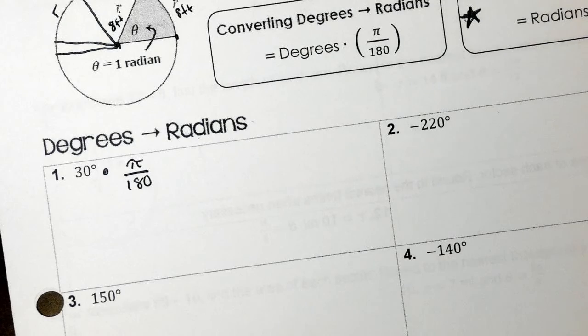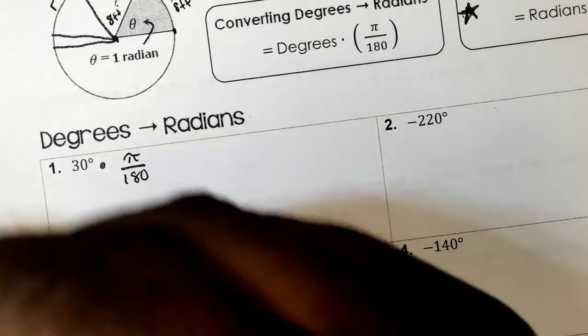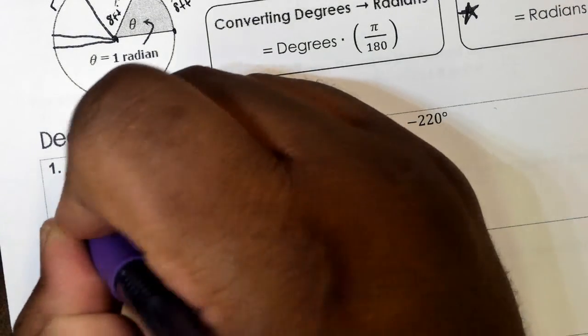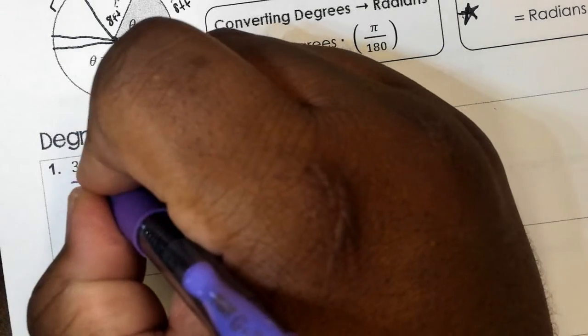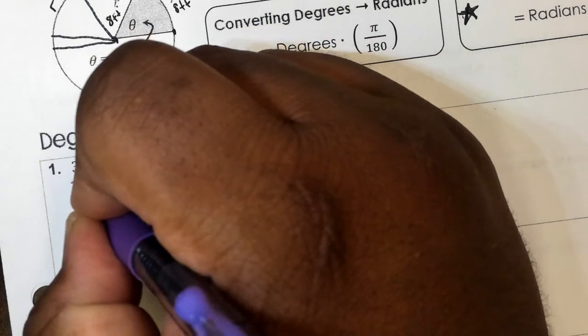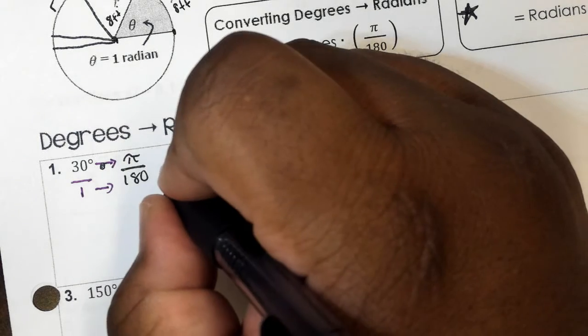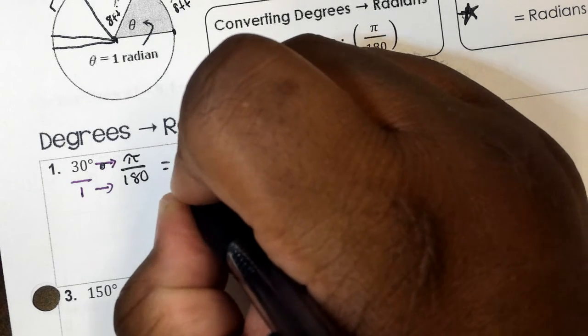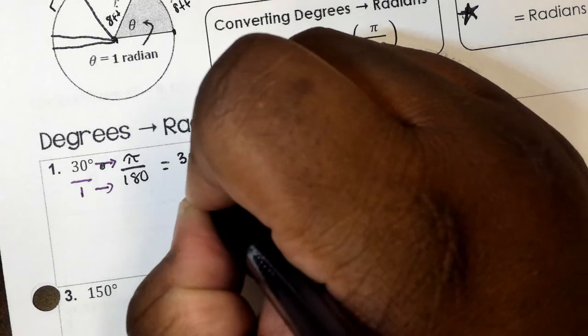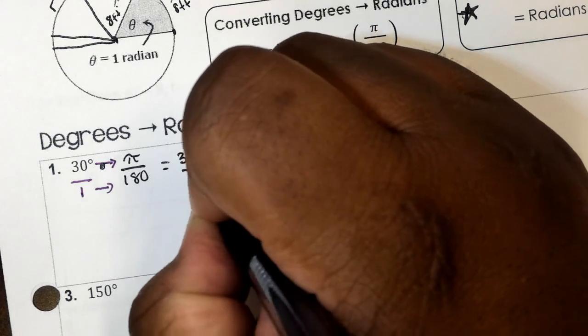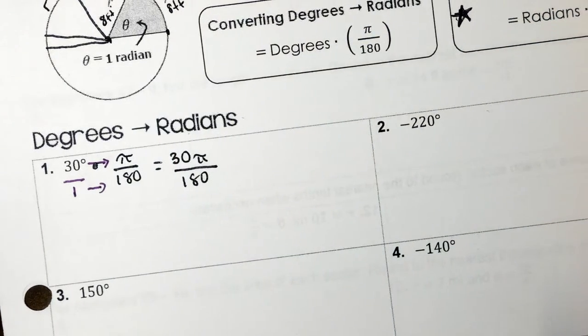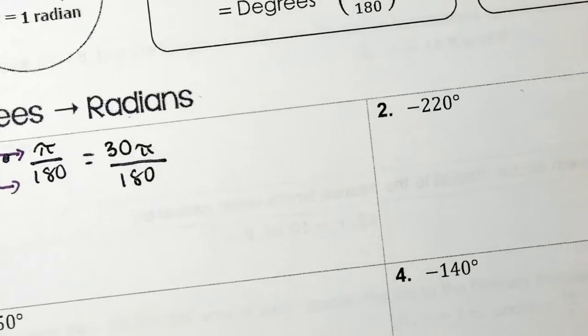So essentially, some of y'all need this to make y'all feel better. You put a 1 under there, you're just multiplying straight across. On top is 30 times pi. On the bottom it's 1 times 180. So 30 pi on top. On the bottom you get 180. Then after that we would just need to reduce this.